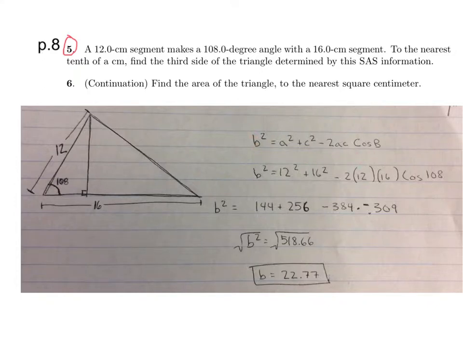So we filled the numbers in with what was given. So 12 and 16 would be A and C. And we'd put cosine 108, which was the given angle. And we would fill it in, and we'd do our math operations. And we ended up getting the square root of b squared equals square root 518.66. And we solved that, and we got 22.77 centimeters.